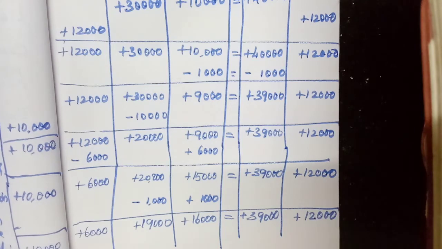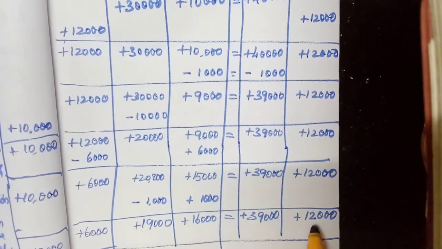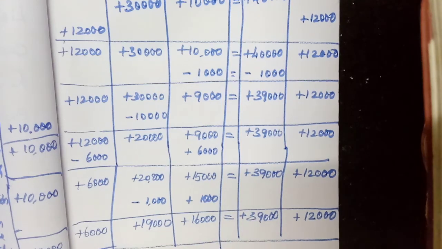Now if you add, you will get the same amount. Okay, here 39, 49, 51. Okay, see here, 10, 16, 26, then 35, 45, 51. Okay, correct now.